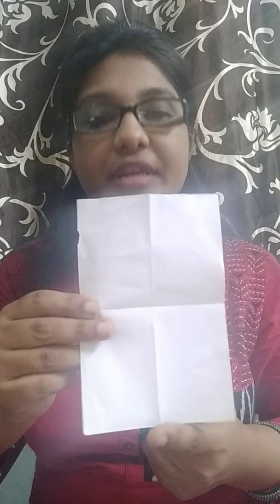So what do we get to know after looking at this? A rectangle has four sides, four edges, four corners, and opposite sides of the rectangle are always exactly the same length. When this happens, only then do we call the shape a rectangle.